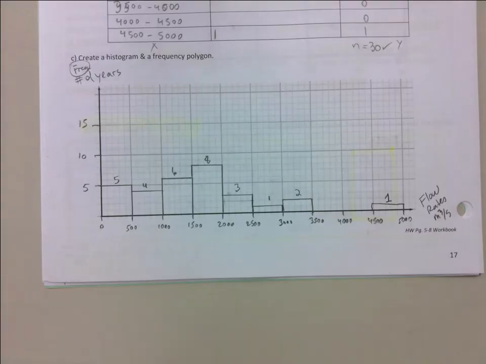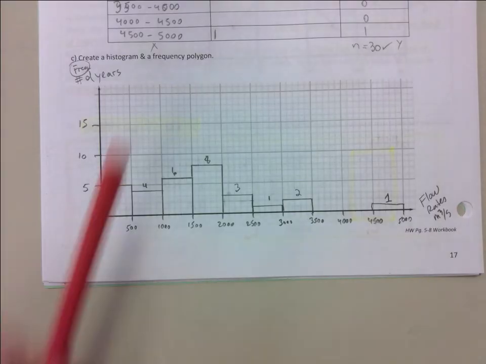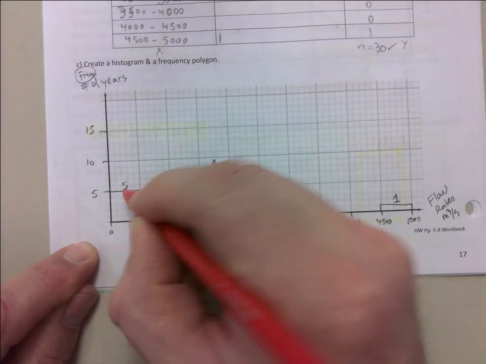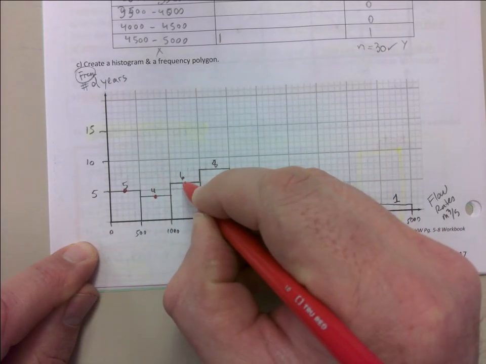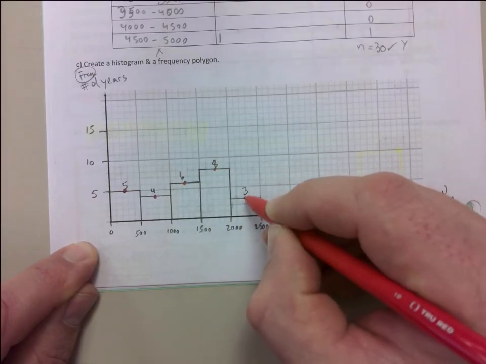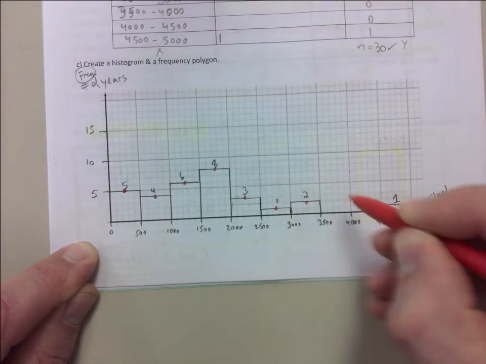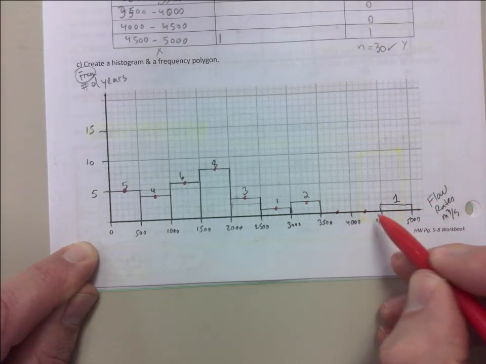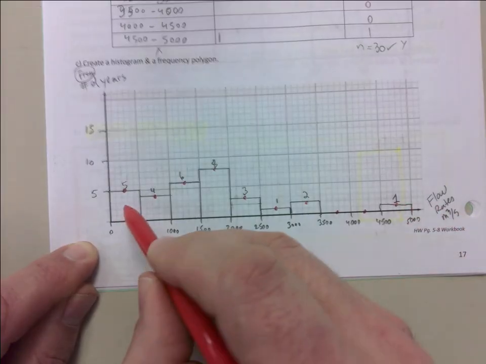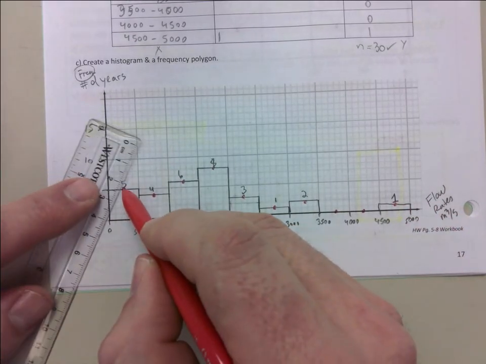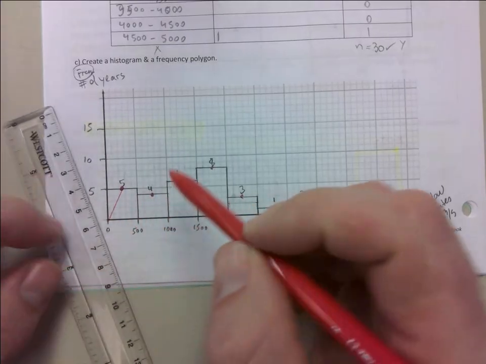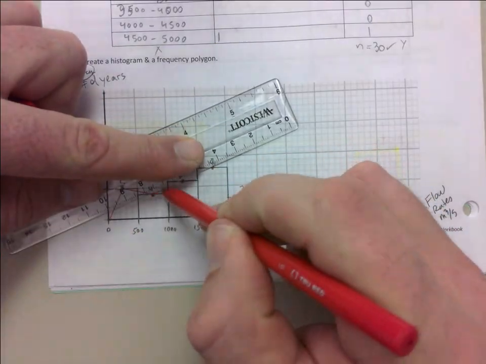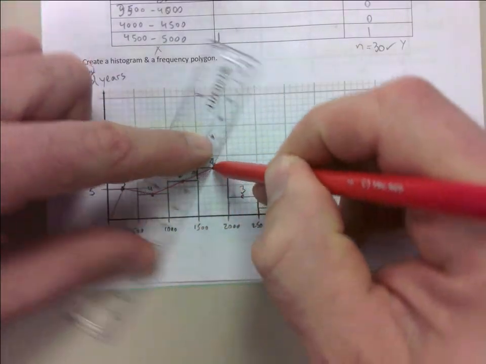And last but not least, you need to have your frequency polygon. You don't need to find the midpoints when you already have the histogram, because the midpoints are halfway through each bar. Yes, there's midpoints here as well for the ones that are along the x-axis. And then you just connect. So one thing, you must close them at the ends.